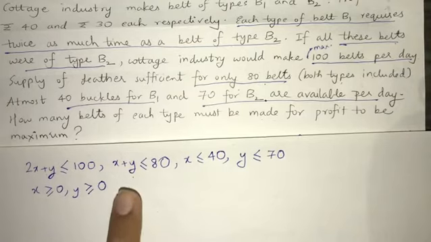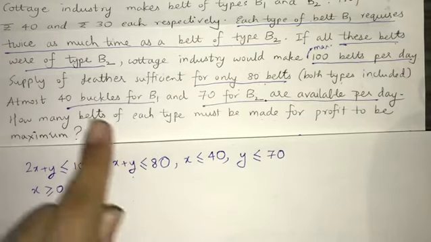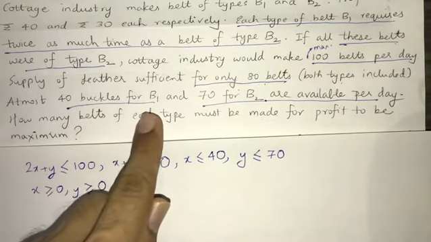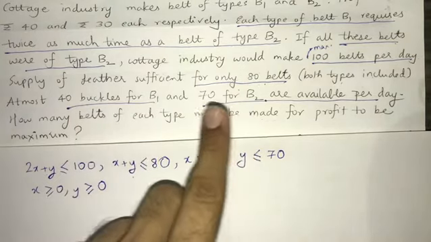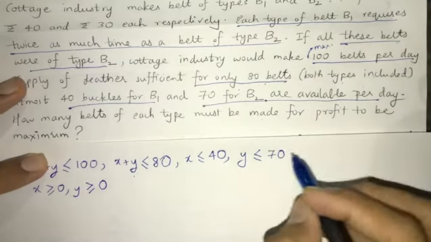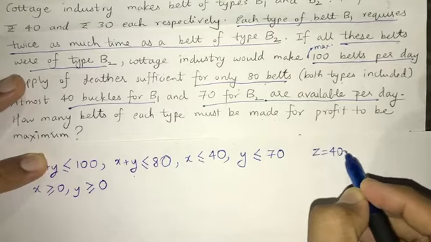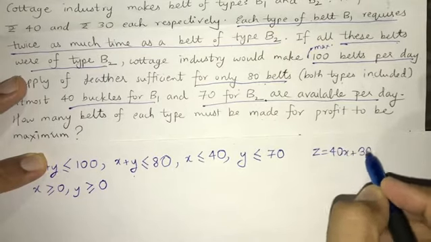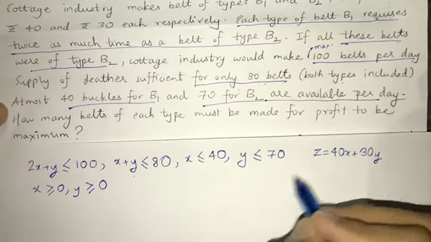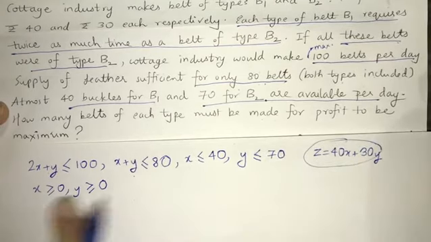Okay, x plus y less than or equal to 80. X is less than or equal to 40. So the maximum buckles for B1 is 40. The maximum buckles for B2 is 70. X greater than or equal to 0, y greater than or equal to 0, the non-negativity constraints. And I'll write Z here. We have to maximize the profit 40x plus 30y. So this is the objective function, maximizing Z subject to the constraints.